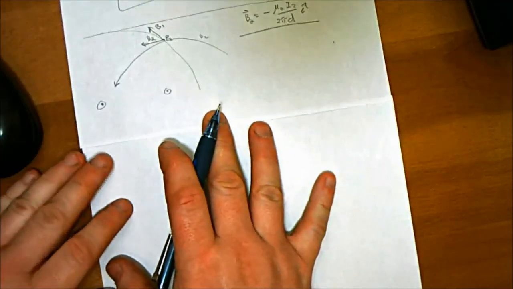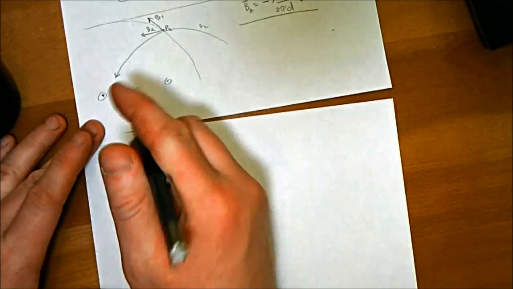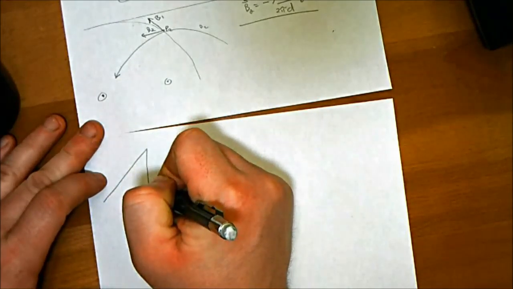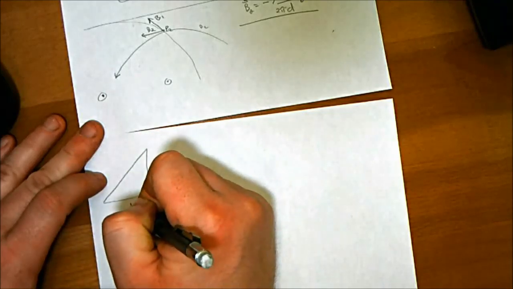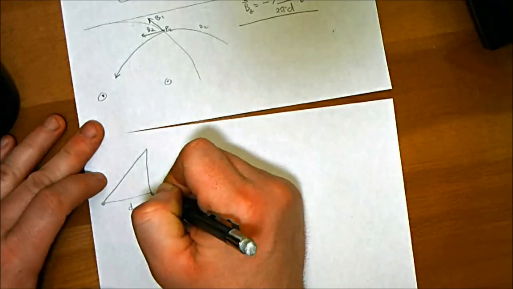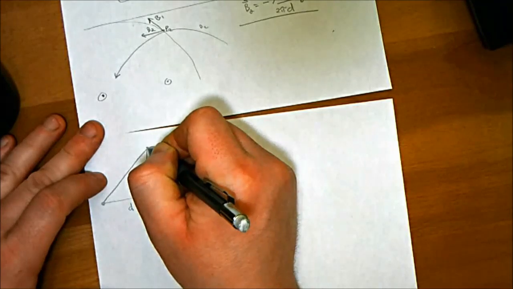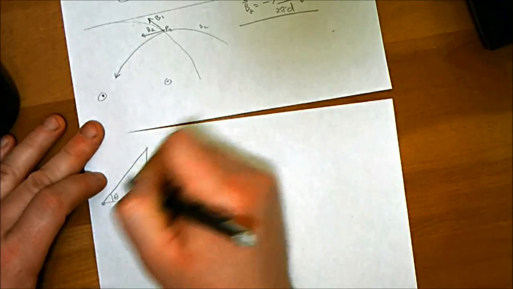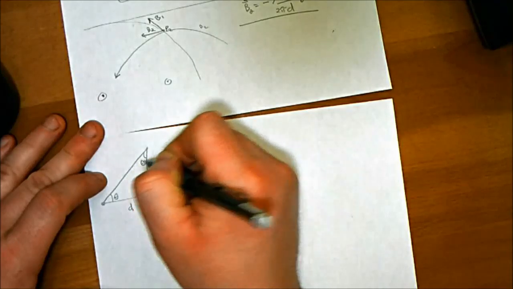So then, we have this triangle. In this case, it's an equilateral triangle formed by these two wires because they're a distance d apart, and P2 is a distance d above, so that's an equilateral triangle. This angle equals that angle.